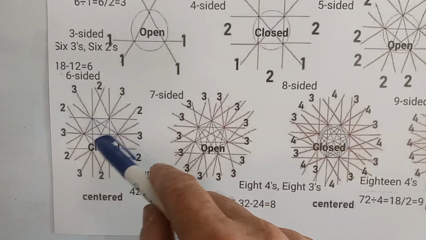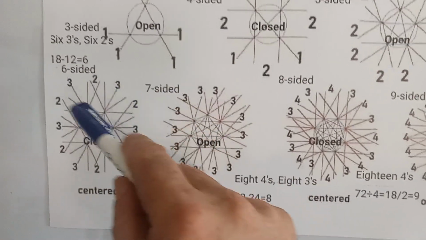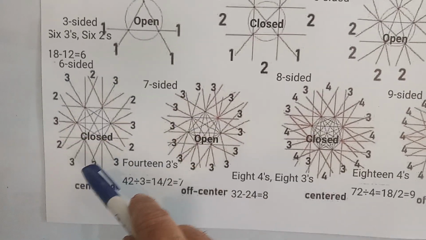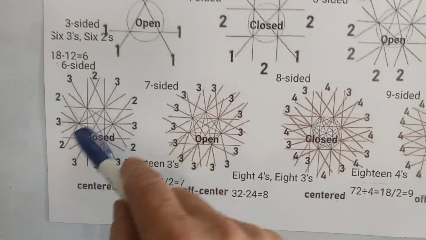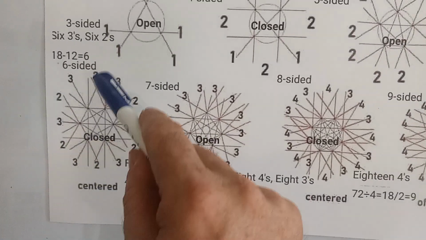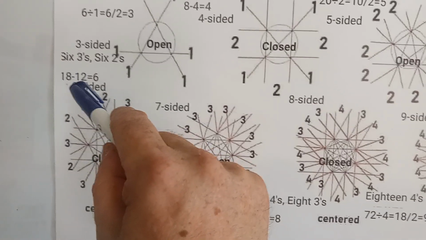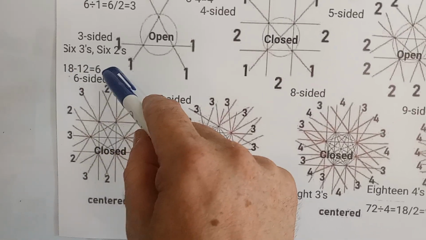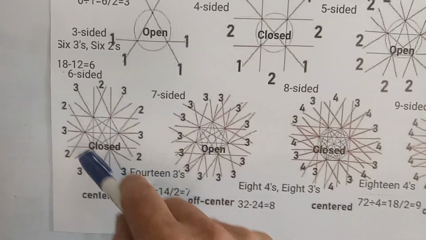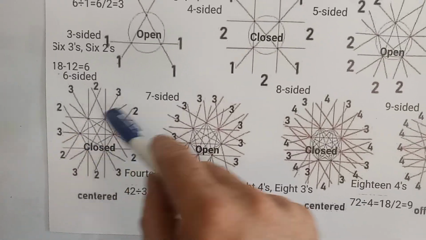There's 6 3's and there's 6 2's. 6 3's adds up to 18. 6 2's adds up to 12. And you subtract and you get 6. And there's a 6-sided hexagon.